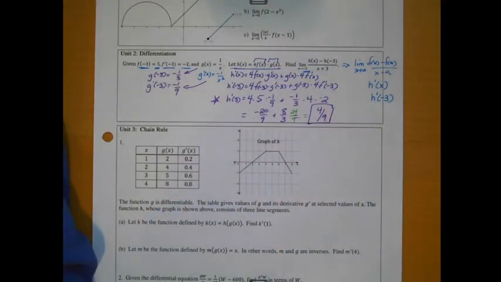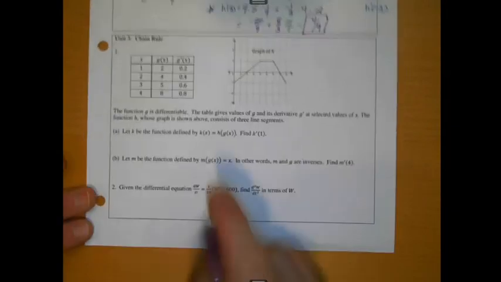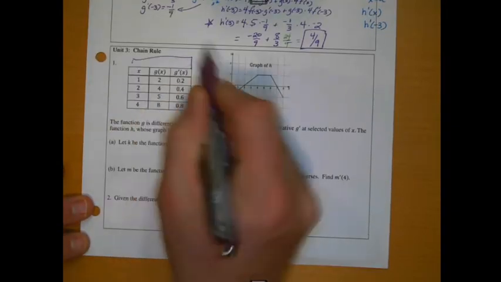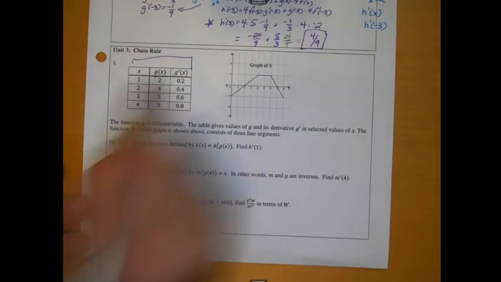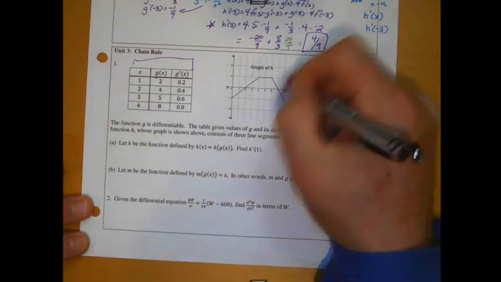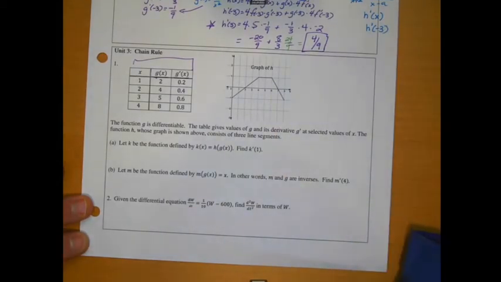So, what I would do is pause the video if you want to go on to the next part and see where we're going. I'm going to go right into it, and we're going to go with Unit 3, talking about the chain rule. In Unit 3, we have this table, which talks about g, and we have this graph that talks about h.